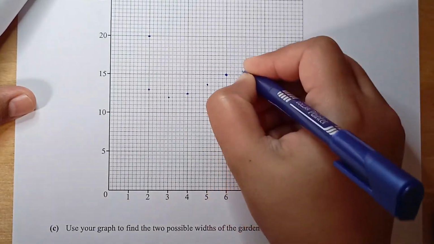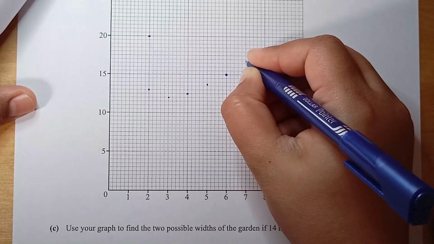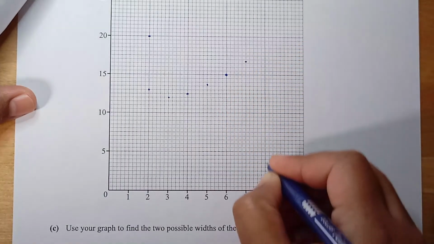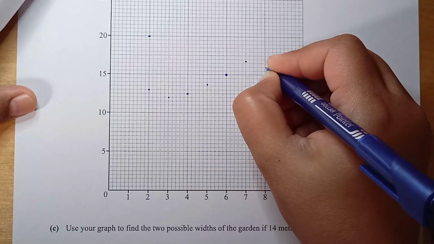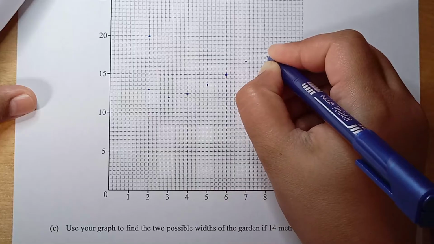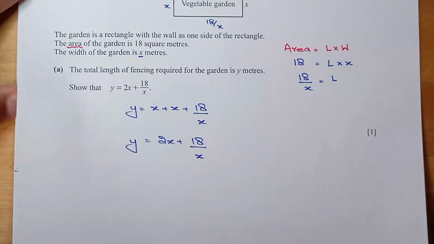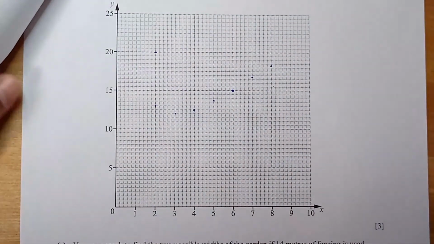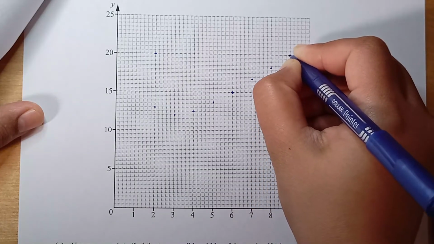16.6. So here it is 15, 16, and 16.6, and then for 8 it is 18.3. So we have 15, 16, 17, 18, 18.3. And the last point, for 9 it is 20. When x is 9, y is equal to 20. We have this equal to 20, right?